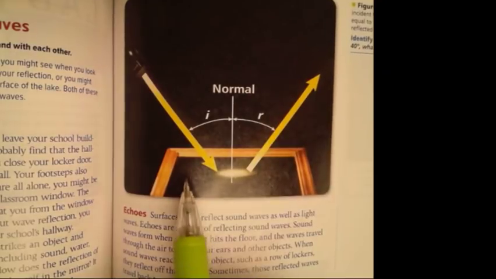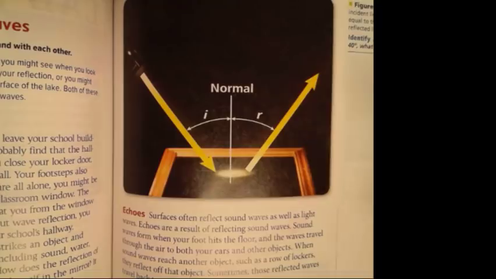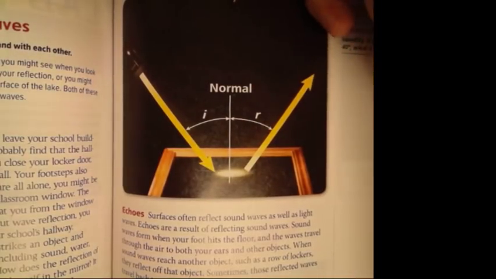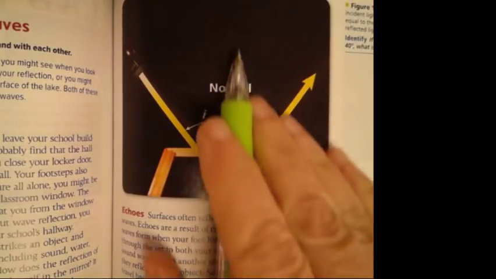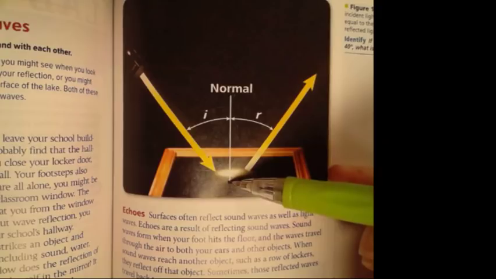Okay, so if we take the line where our plane is, the mirror of sorts, and we draw a perpendicular line to that, that's the line that if that light was going straight down, that it would bounce exactly straight back up that same line. That is called the normal. That's perpendicular.